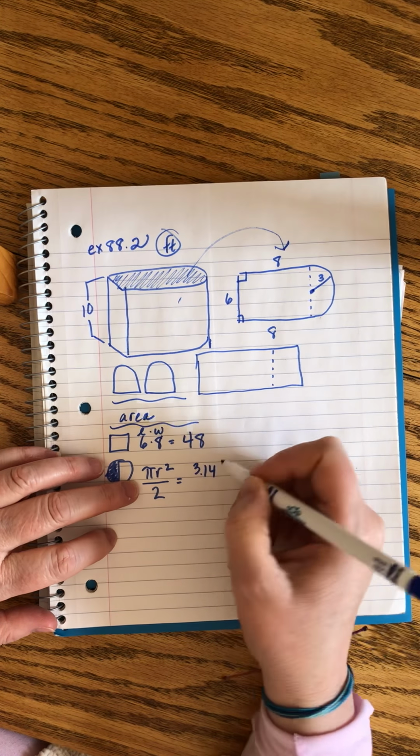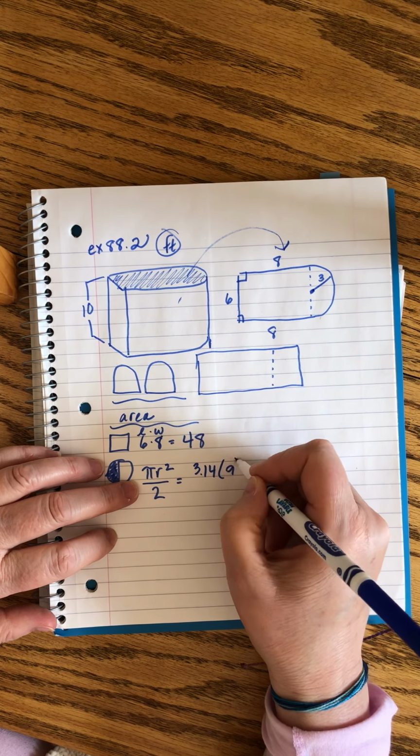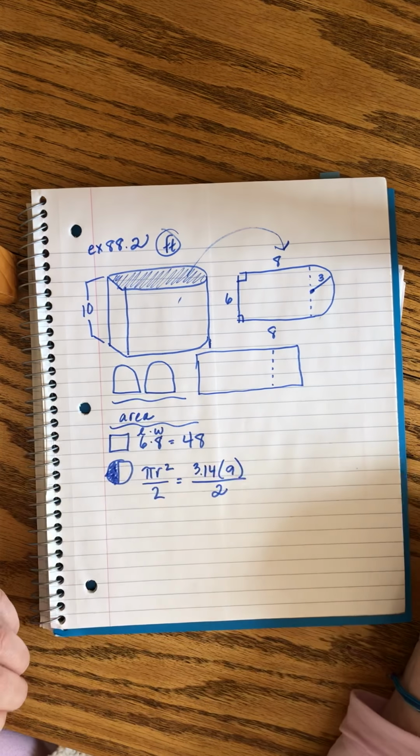3.14. r squared is 9. This is divided by 2. Right? 3.14 times 9 divided by 2.